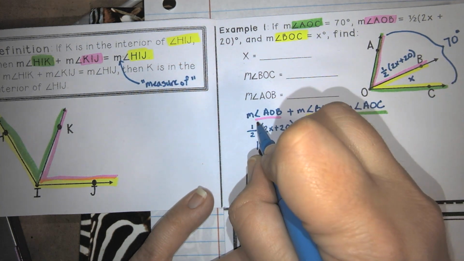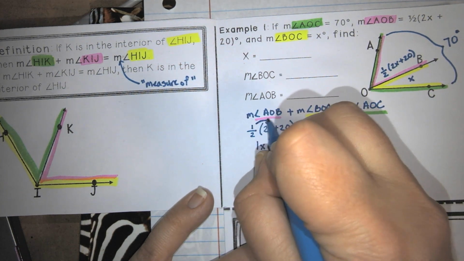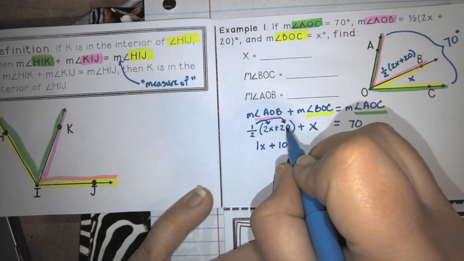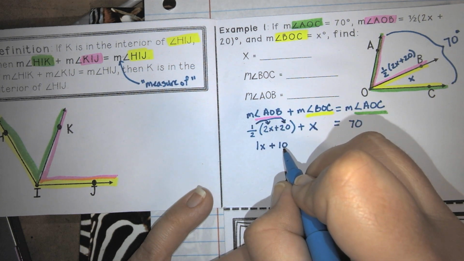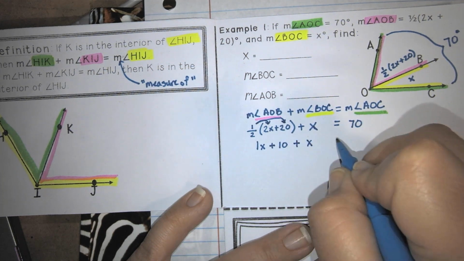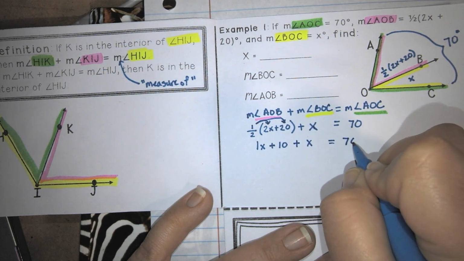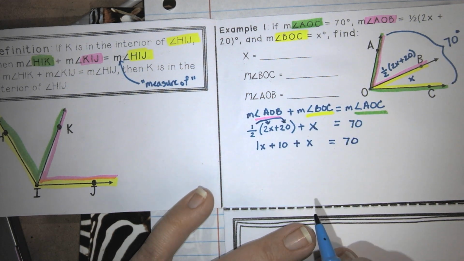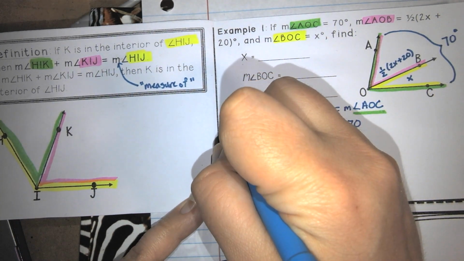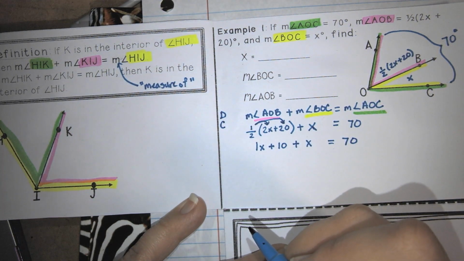So my parentheses go away when I do a half times 2 and a half times 20. Half of 2 is 1, so 1x. Half of 20 is 10, so plus 10. So parentheses are gone. Now I have plus x equals 70. I just copied the rest of the equation down. That is much easier now to try to solve now that my parentheses are gone. So don't call me after midnight. I've done distributive property. Next comes combining like terms.